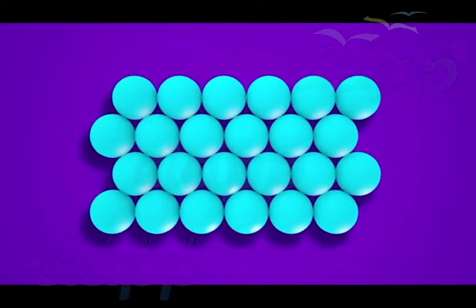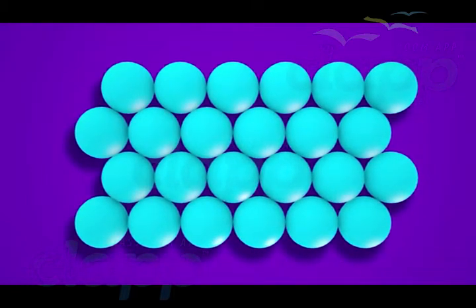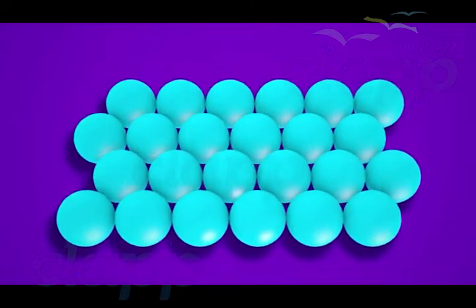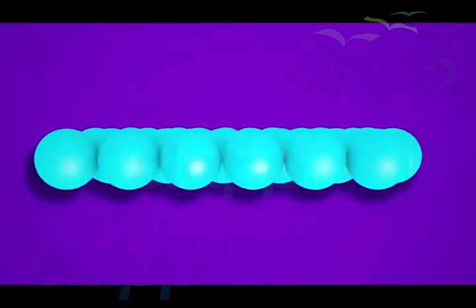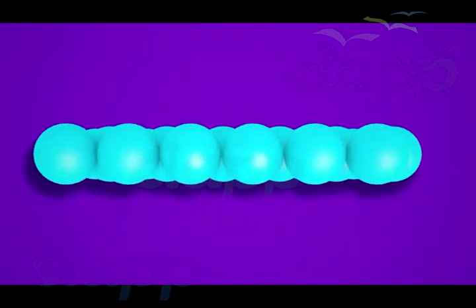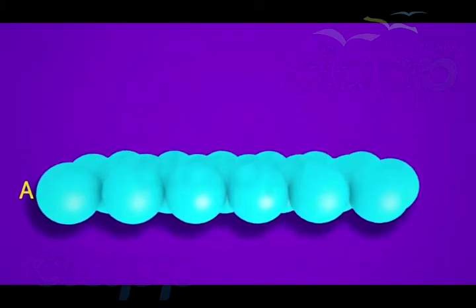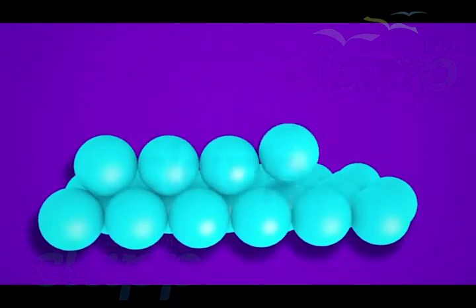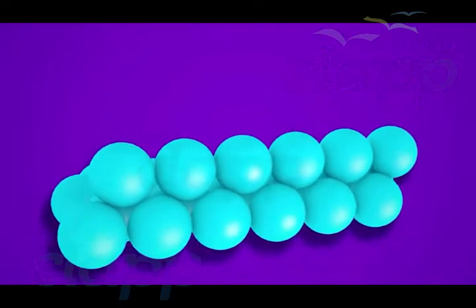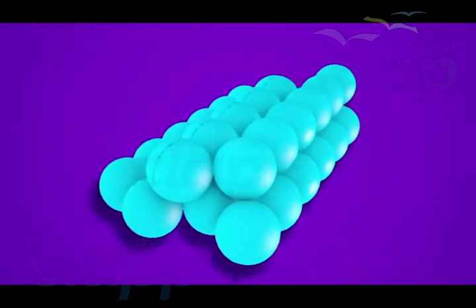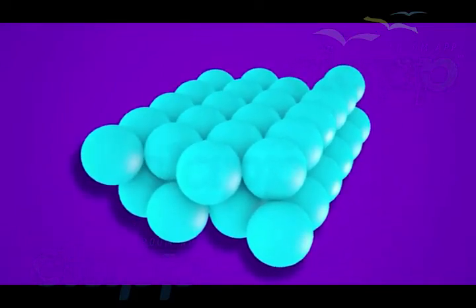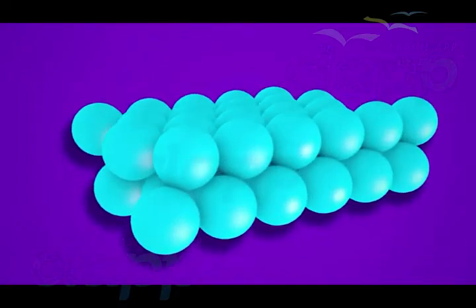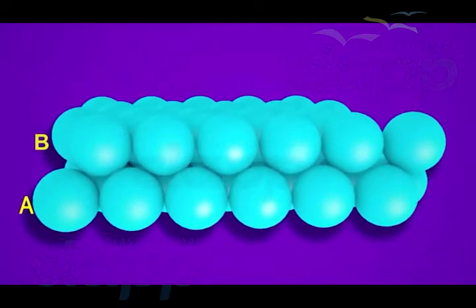Three-dimensional structures can be generated by placing two-dimensional layers one above the other. Place the first layer of two-dimensional hexagonal close-packed layer, A-type, then place the second layer over the first layer such that the second layer fits in the depression of the first layer. Since the spheres of the two layers are aligned differently, the second layer can be named B-type.